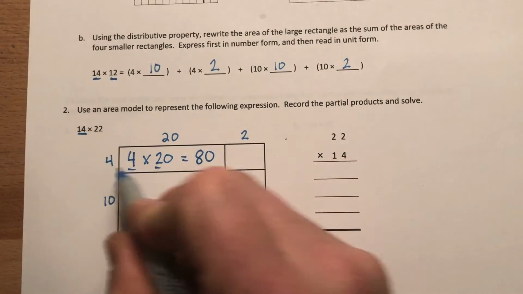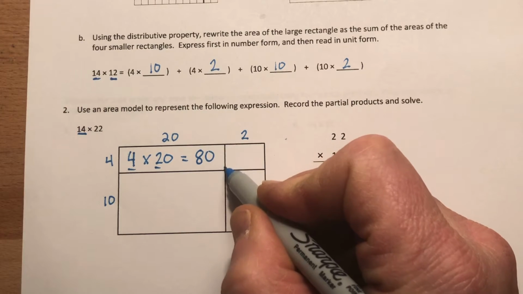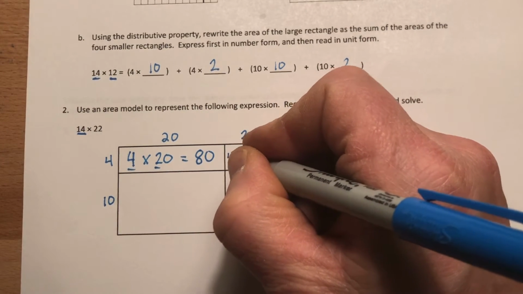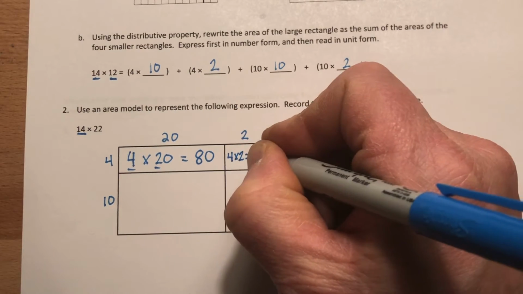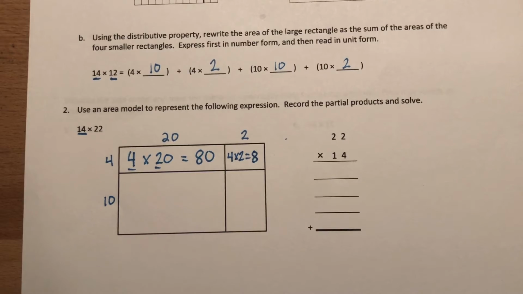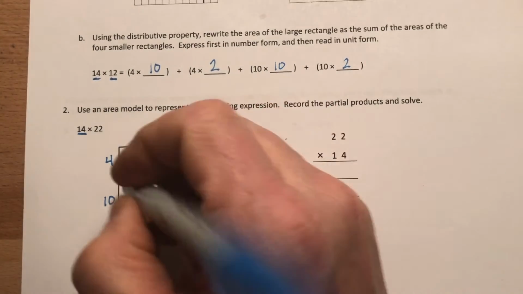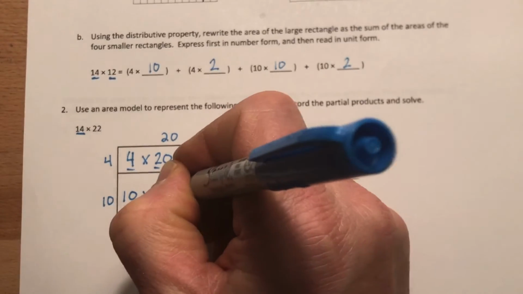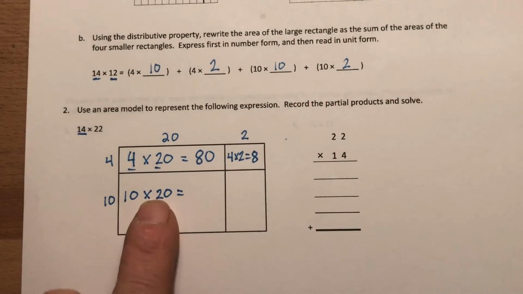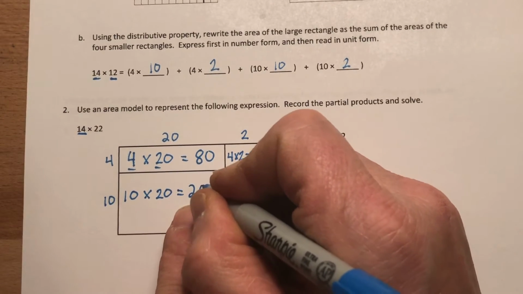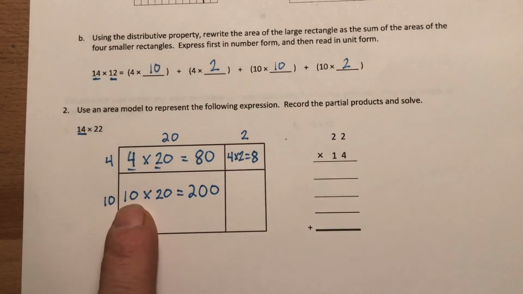And then I've got 4 times 2, right? Because this line here is also going to be the same thing as 4. 4 times 2 is equal to 8. Good. Let's look at that. We got 88. Okay? And down here is 10 times 20. 1 times 2 is 2. Bring my 2 zeros over. It's 200, right? 10 times 2 10s is 200.